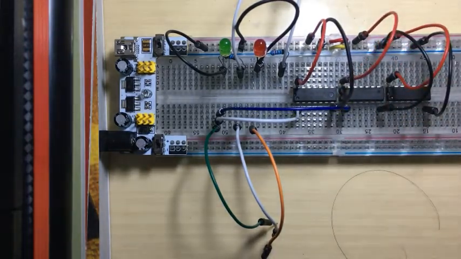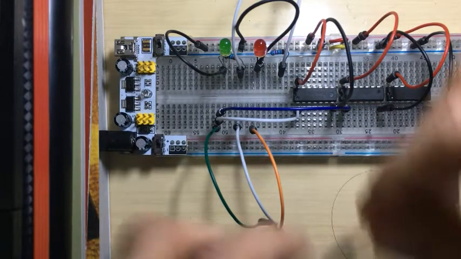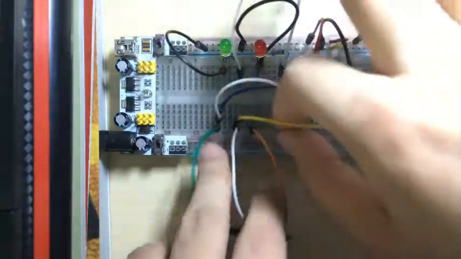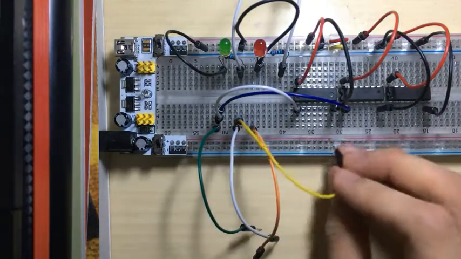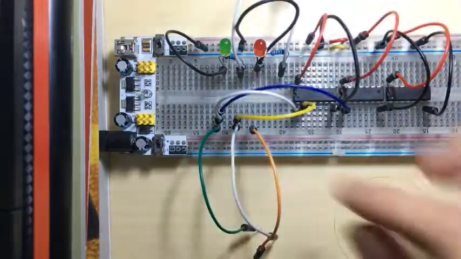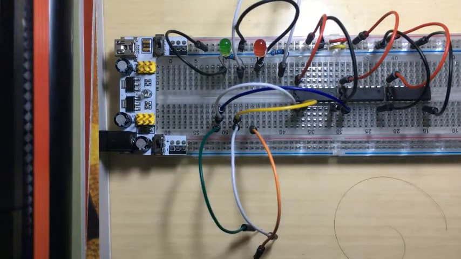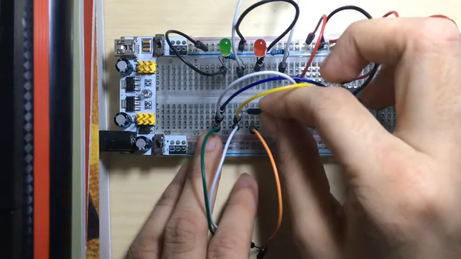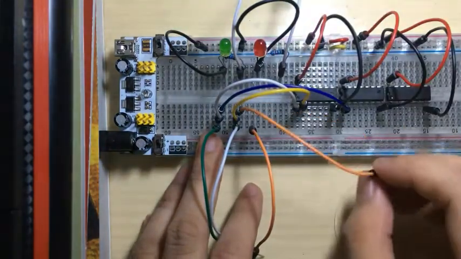Now, to connect the input Y, we should also connect it to the second input of the XOR gate and also to the second input of the AND gate, which is the first AND gate here.